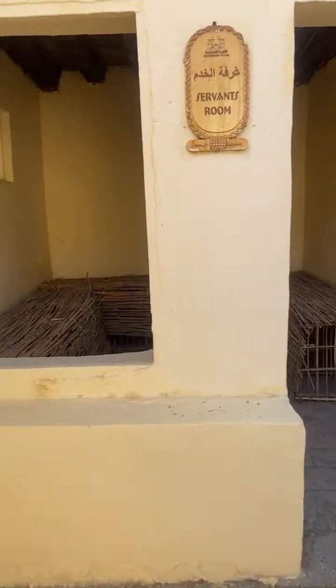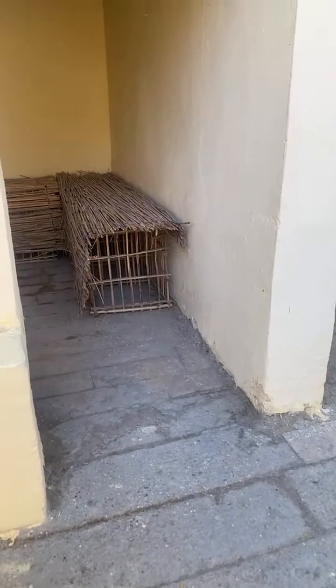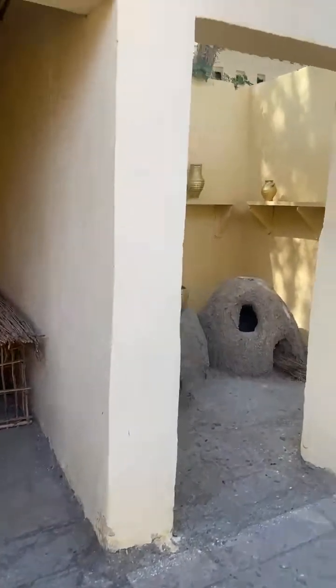This is the room of the servants. Look at the bed of the servant. It's made with palm leaves. And here we have the kitchen.